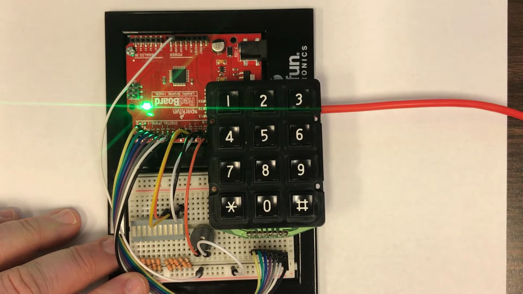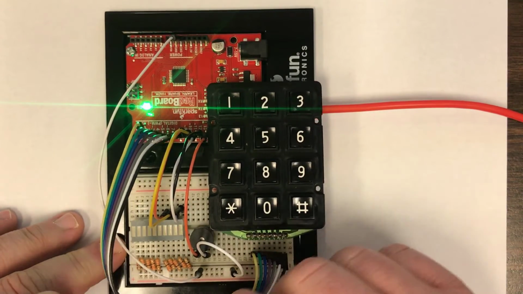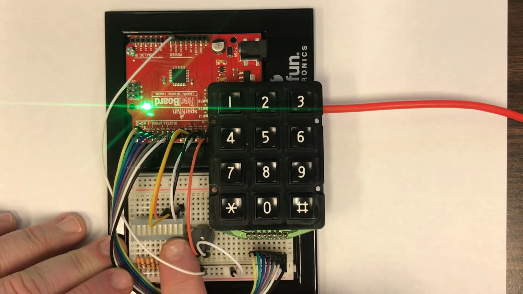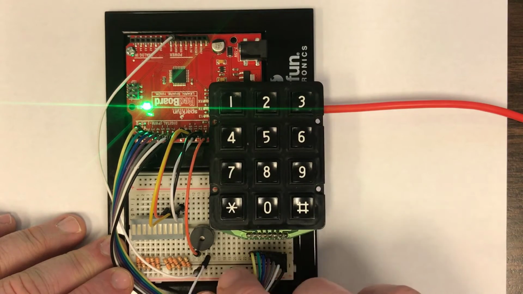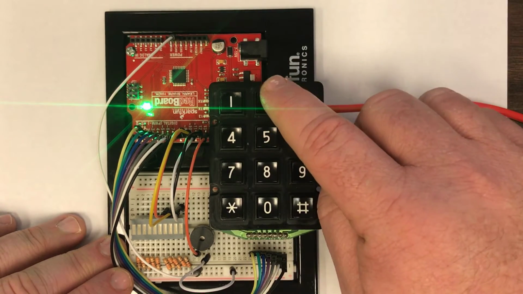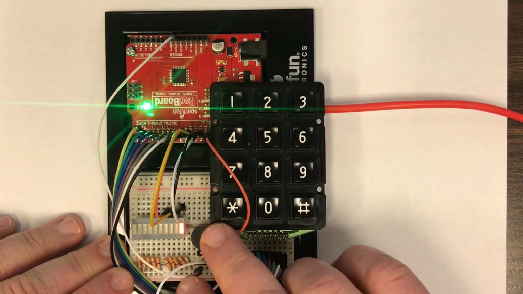So here's a demonstration of the first part of the interfacing to keypads laboratory. You can see here that I've connected the keypad with a ribbon cable, which I'm holding out of the way with my finger right now. I have over here the bar LED, and then the speaker, which won't be used in this part, but will be coming up soon. If I press any key, the corresponding LED is going to light up.